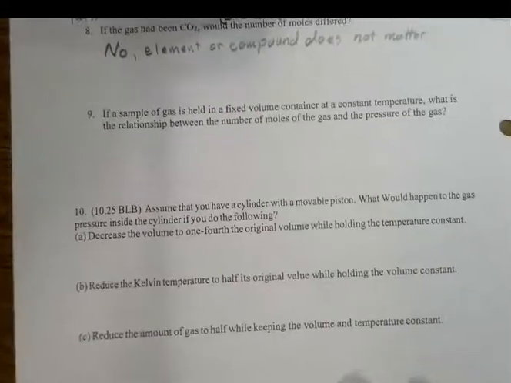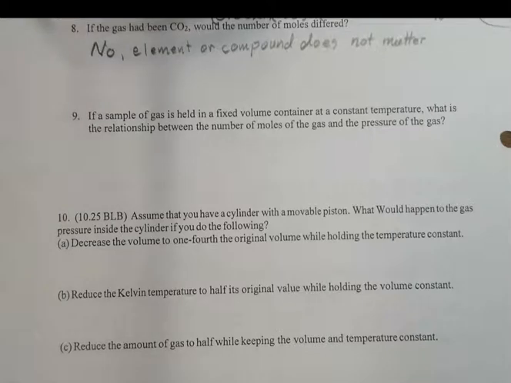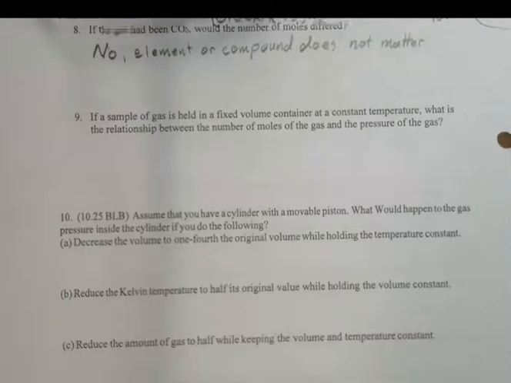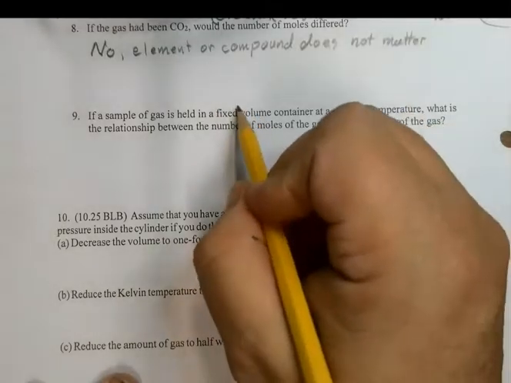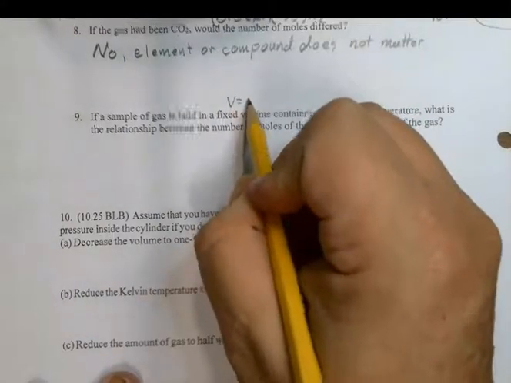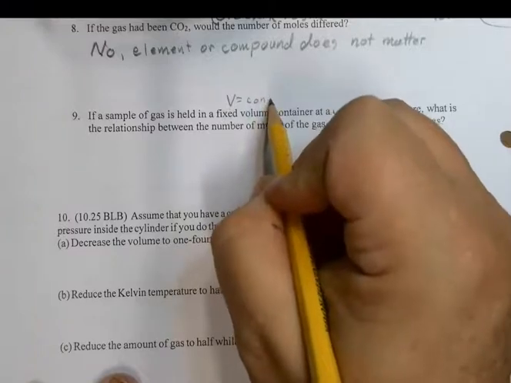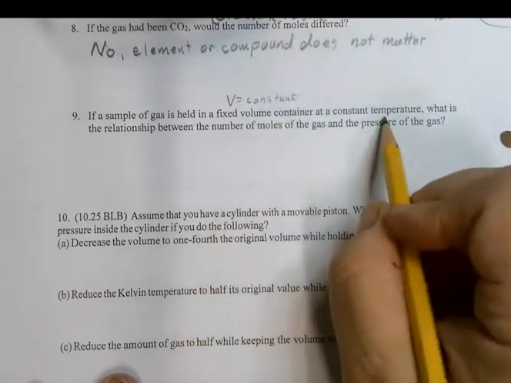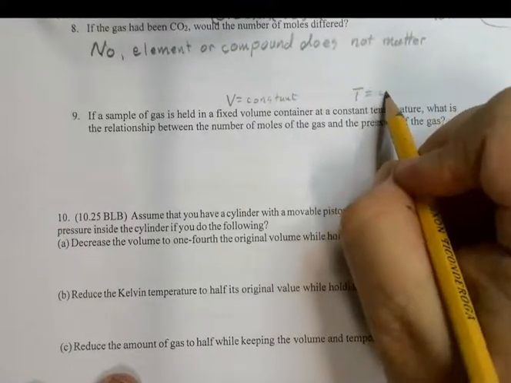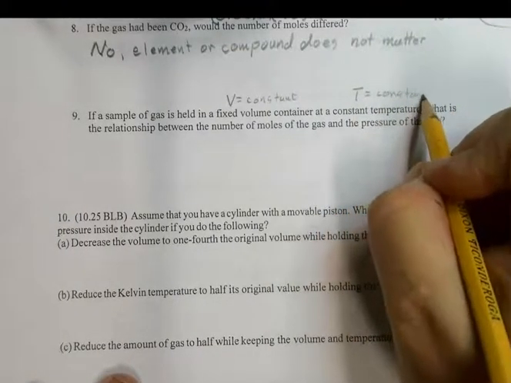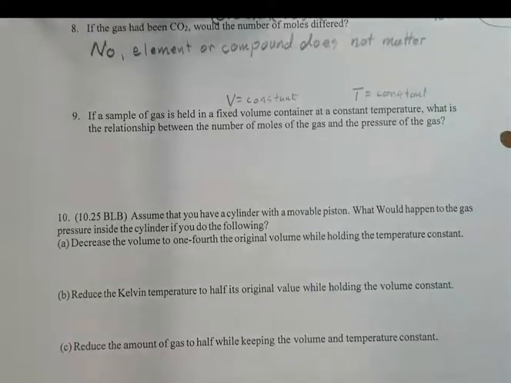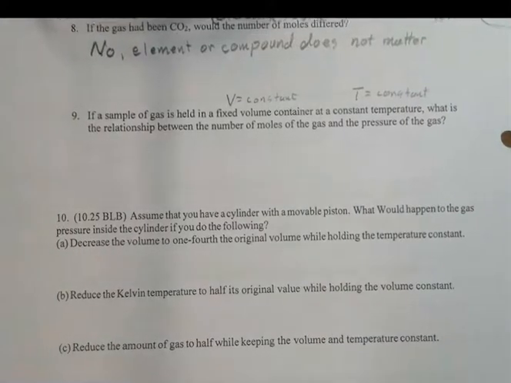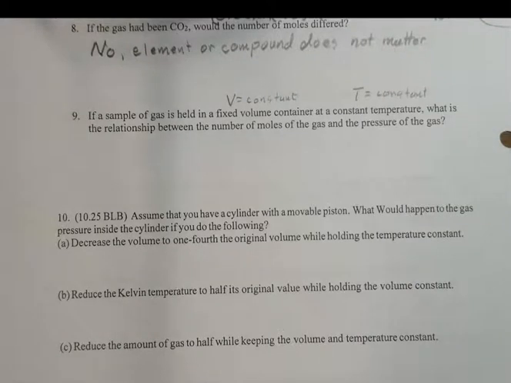Okay, number 9. If a sample of gas is held in a fixed volume container at a constant temperature, so you know a couple things. That the volume equals a constant, that's not going to change. And a constant temperature, so T equals a constant, that's not going to change. What is the relationship between the number of moles of gas and the pressure of the gas? So it's kind of a vague question. I don't expect you to really know what I'm asking here by yourself. Maybe you do. But what I want to do is establish a relationship that's important in the future that we're going to use a lot.